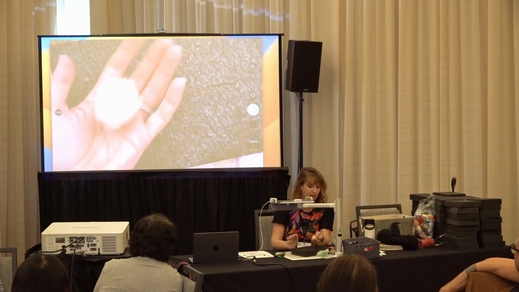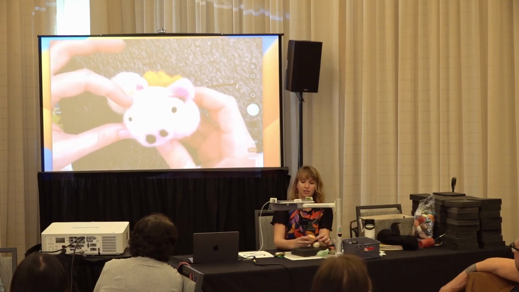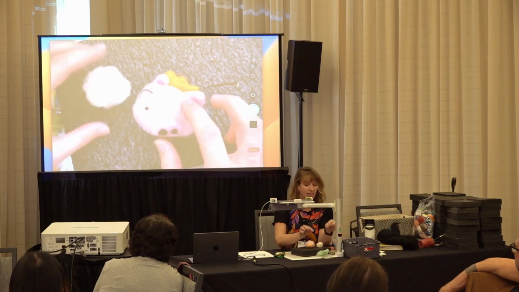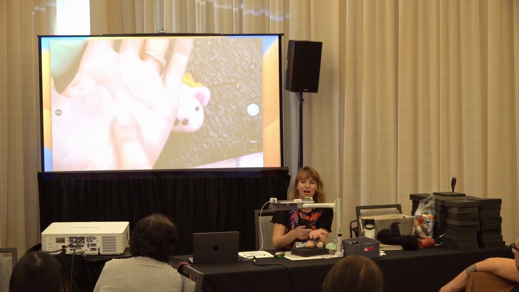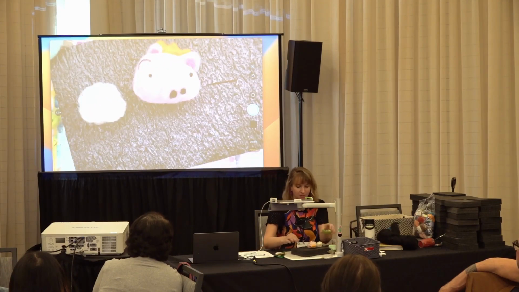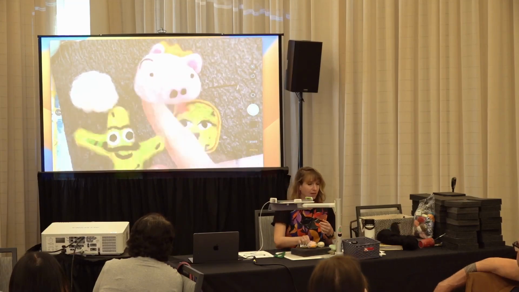Once you have the shape that you want, you would add details to it. So I've got a little piggy. These tiny little eyebrows are literally just a wisp of your fiber. So you have the option to work flat, and you have the option to work in the round.